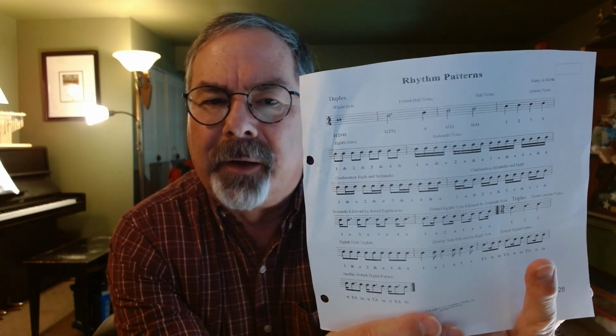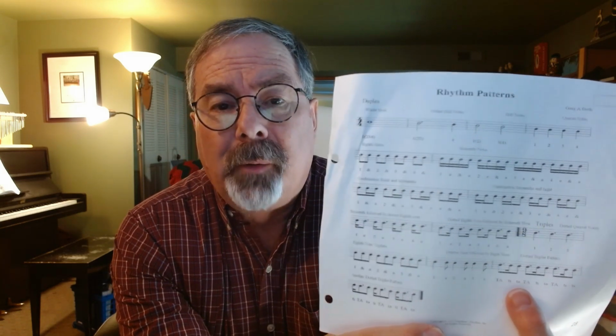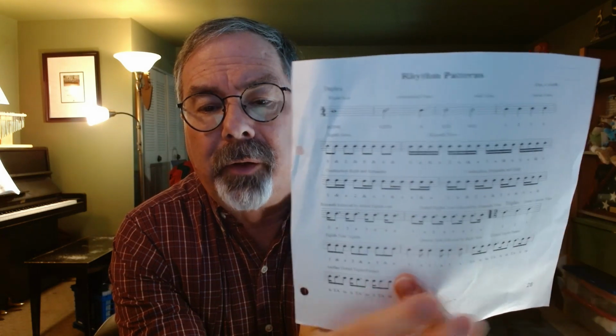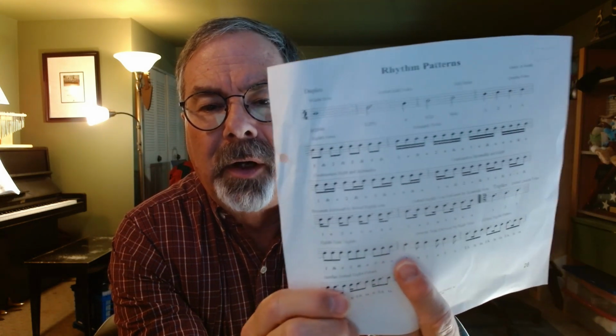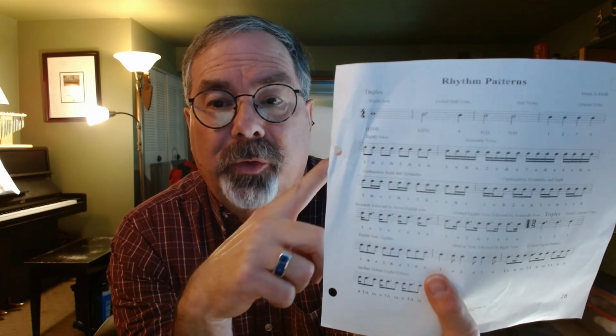I just happen to have an example of 9/8 time. 9/8 means that I have 9 eighth notes in a measure. You're not going to count 1, 2, 3, 4, 5, 6, 7, 8, 9, because 7 is 2 syllables. What you are going to count is 1 and a 2 and a 3 and a, 1 and a 2 and a 3 and a. But let's go back to the duples for a second.